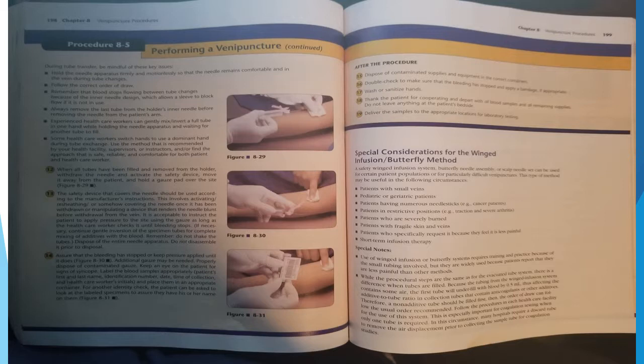Short-term infusion therapy. Special notes. Use of winged infusion or butterfly systems requires training and practice because of the small tubing involved, but they are widely used because patients report that they are less painful than other methods. While the procedural steps are the same as for the evacuated tube system, there is a difference when tubes are filled. Because the tubing from the winged infusion system contains some air, the first tube will underfill with blood by 0.5 milliliter, thus affecting the additive to tube ratio.